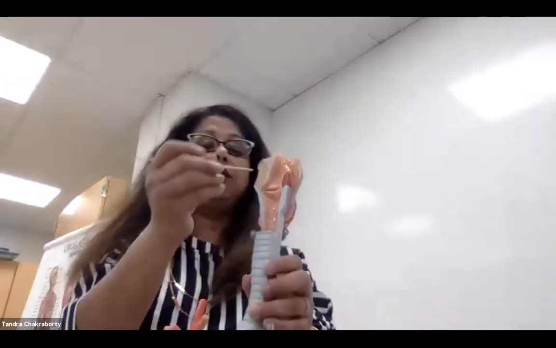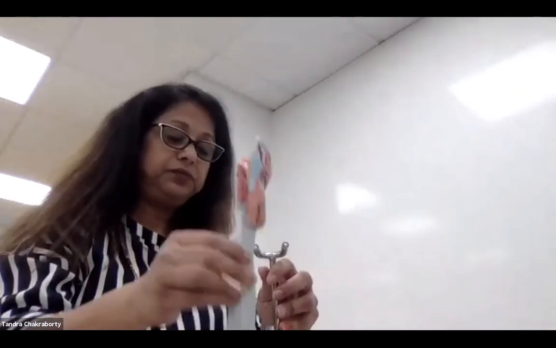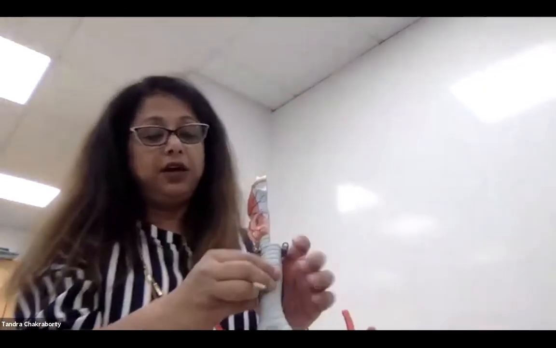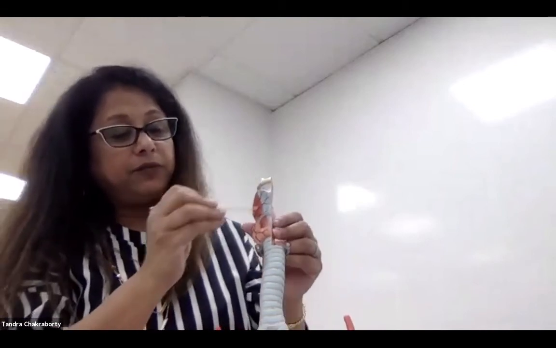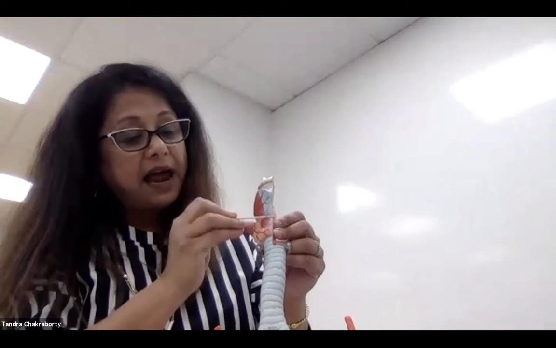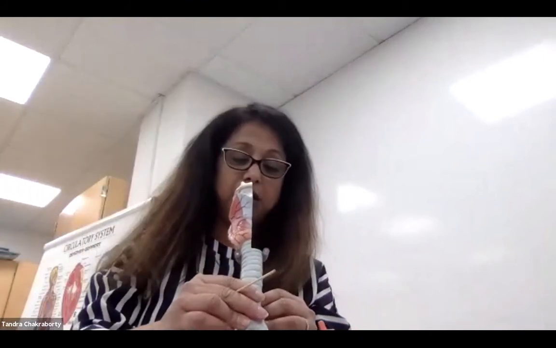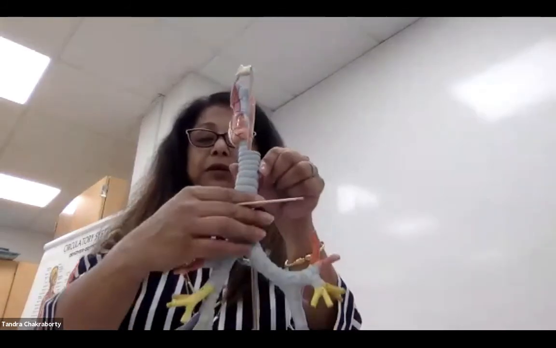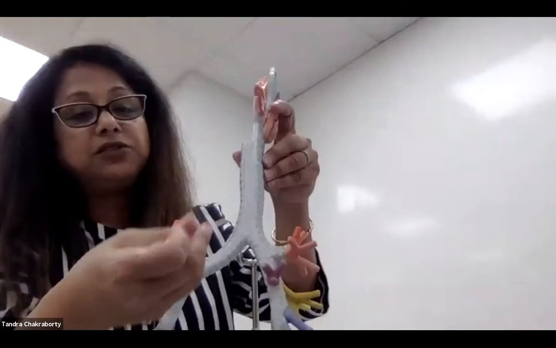Then from the larynx, it goes into the trachea. Now the trachea has C-shaped cartilages. What I mean by C-shaped cartilages is, if you look in here, you'll see this region is open.